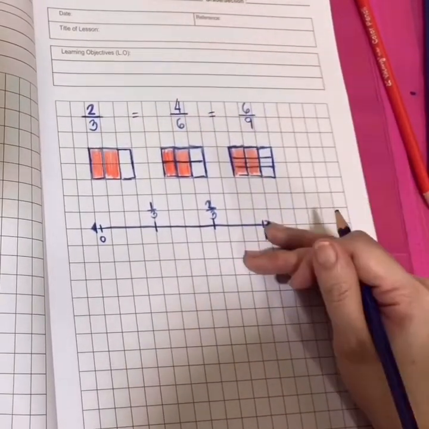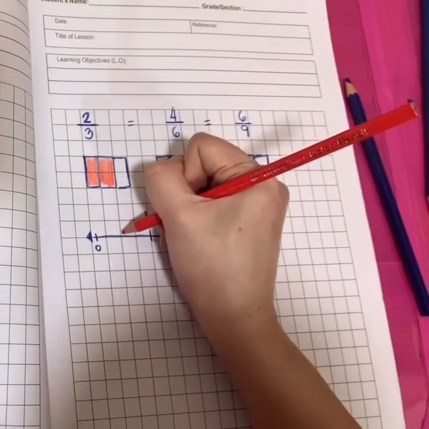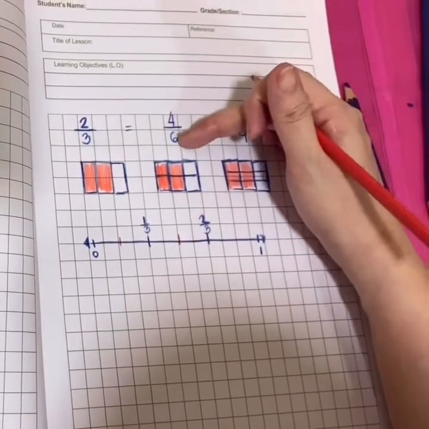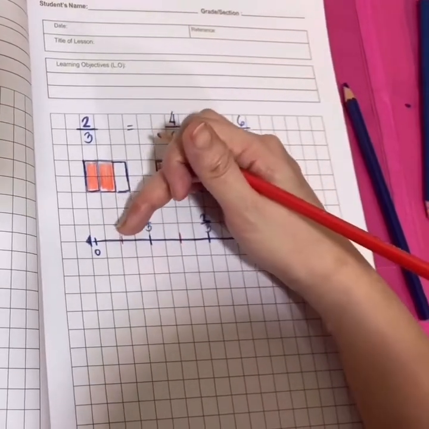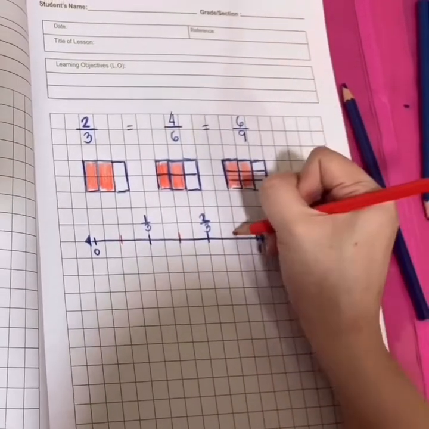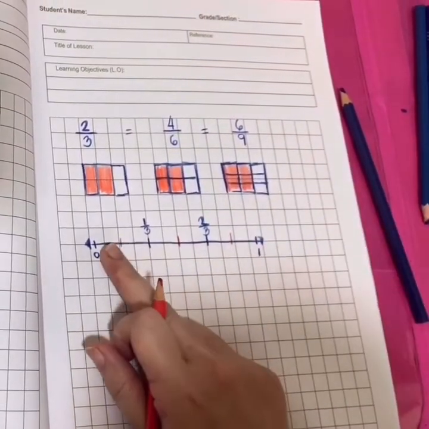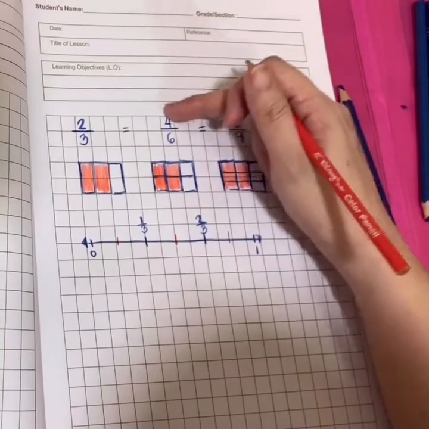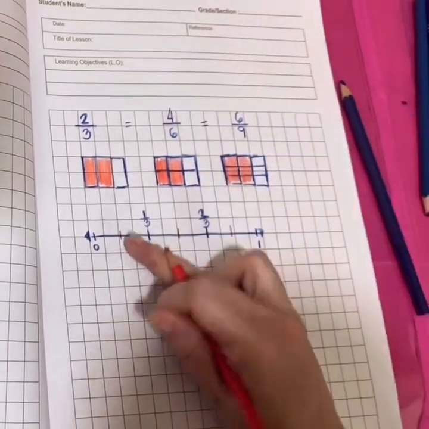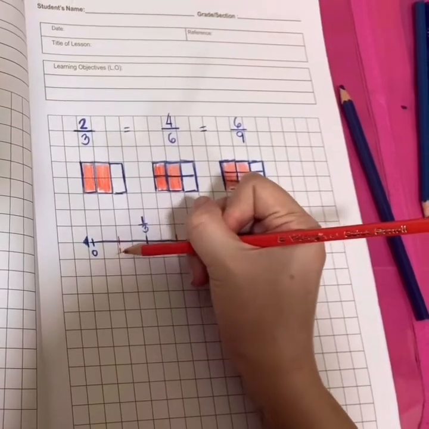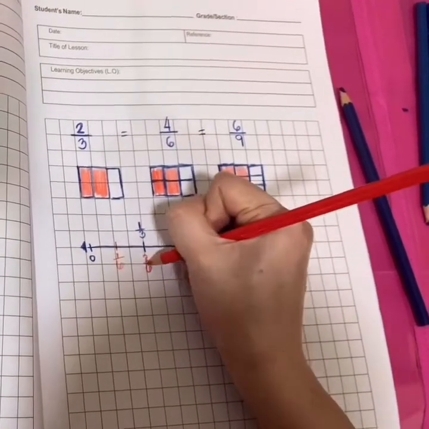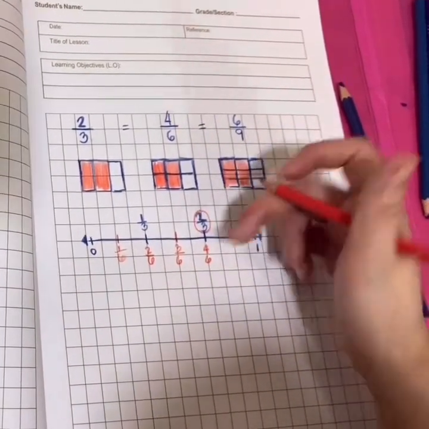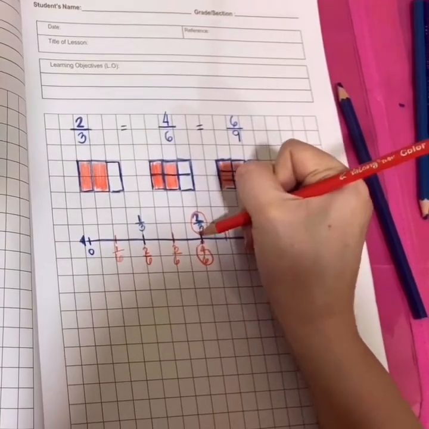Now, how about 4/6? Then we are going to put here 1, 2, 3, 4. Since we need 6 parts, we are going to count 1, 2, 3, 4, 5, and then 6. So we have 6 parts now. Then we need to find the 4/6. So we are going to count here 1/6, 2/6, 3/6, and then 4/6. If you have noticed, they are at the same point on the number line.